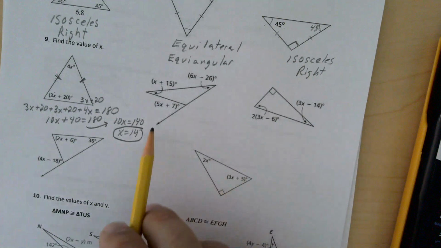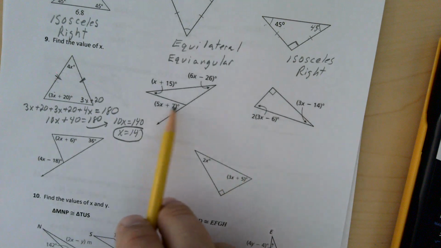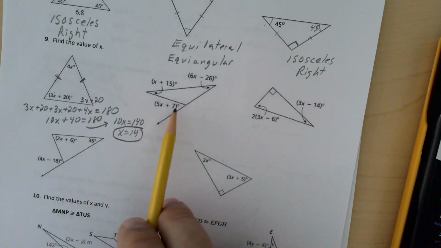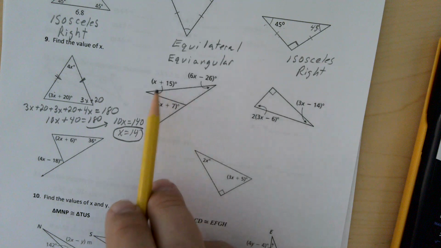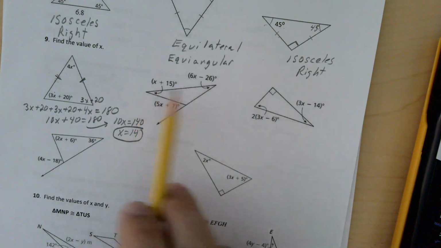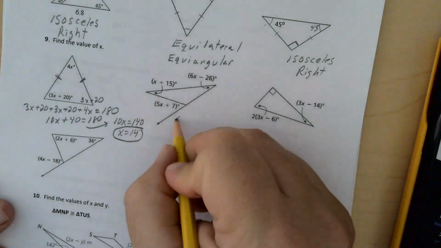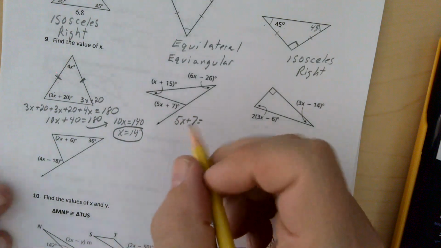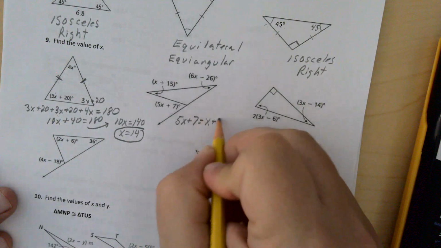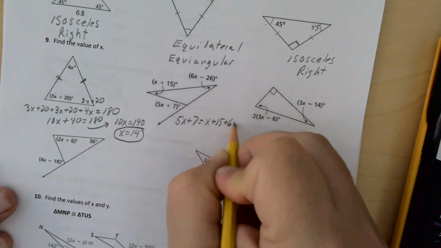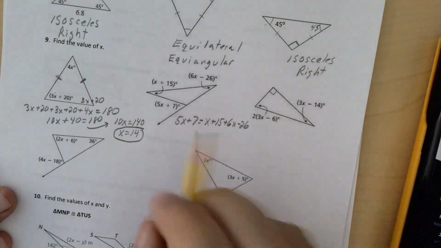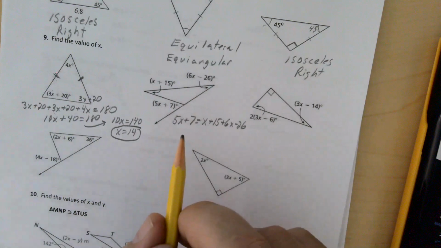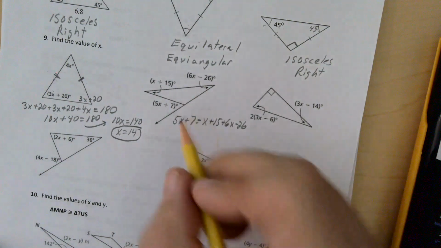Here we have, just like on the front page, an exterior angle. So 5x plus 7 is my exterior. Here are the two interior angles, and we have to say 5x plus 7, that's the exterior angle, has to equal the sum of the two interior, non-adjacent angles. So x plus 15, 6x minus 26. Well, we should be able to easily solve this.